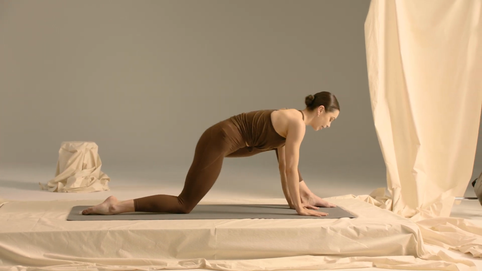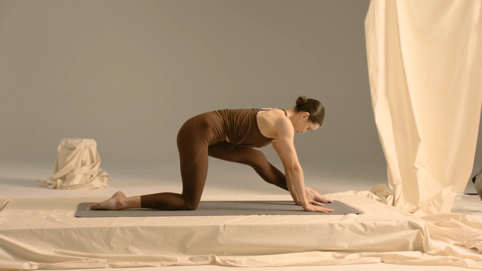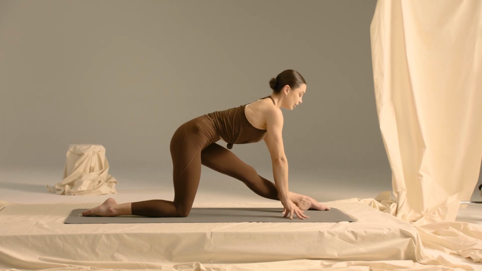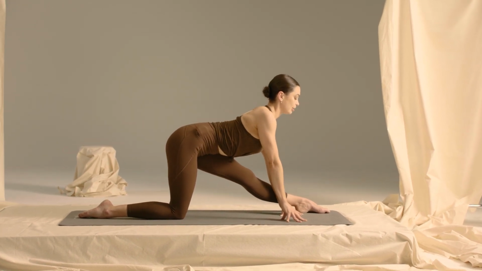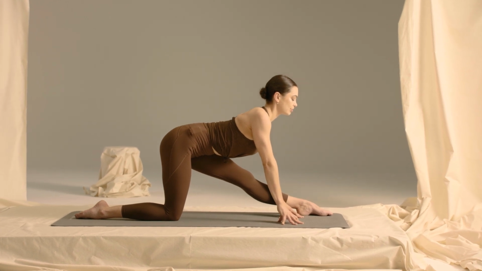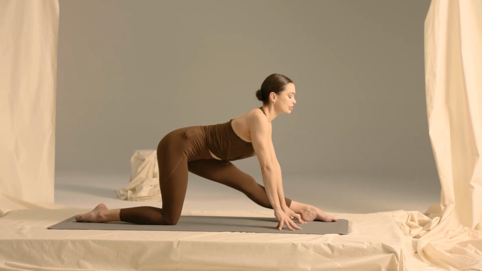So push yourself back. Make sure your back leg's nice and stacked. Extend your leg as long and straight as you can at the front. Coming up to your fingertips again, and then just press that belly button down. Pull the shoulders back. Find that deep hamstring stretch. Breathing in. And exhaling.